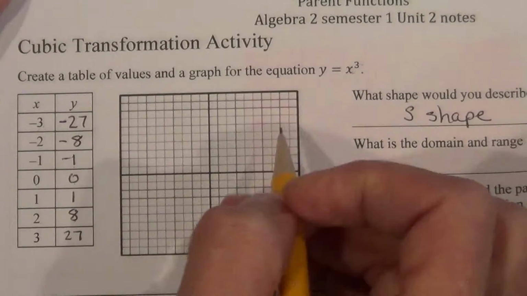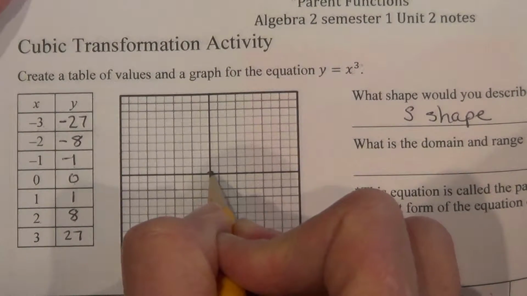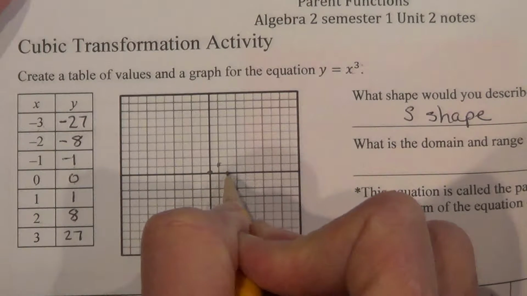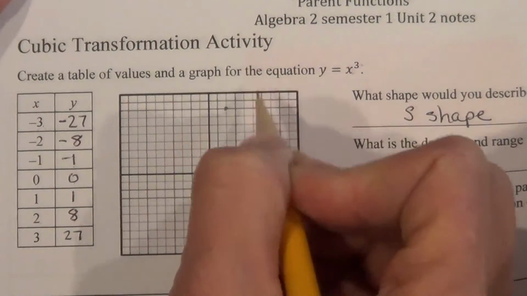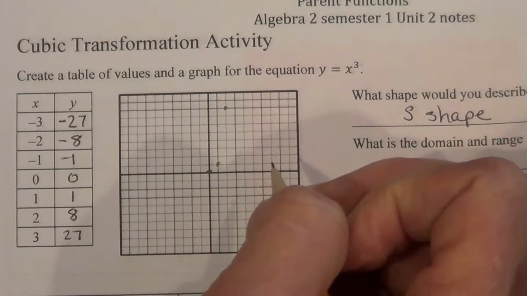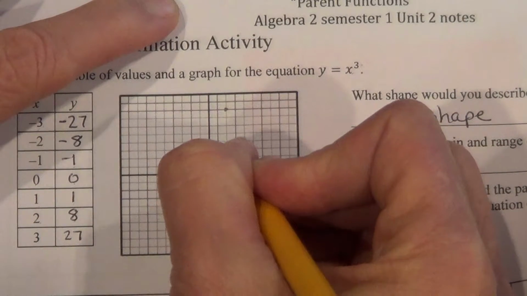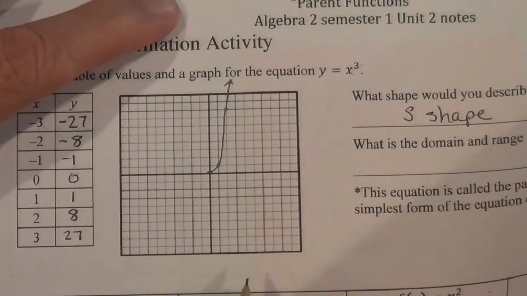So when we go to plot this one, what we notice is in the positives we have 0, 0. We have 1, 1, 1. We go up to 2, 8, and then 3 is obviously off the graph up there at 27. So we end up seeing it's almost like that U shape of the parabola, a little bit steeper there.